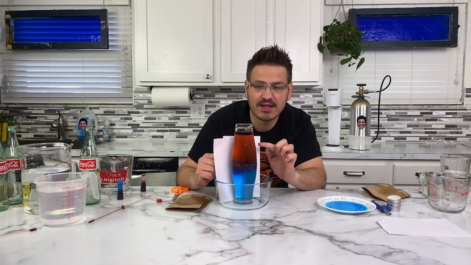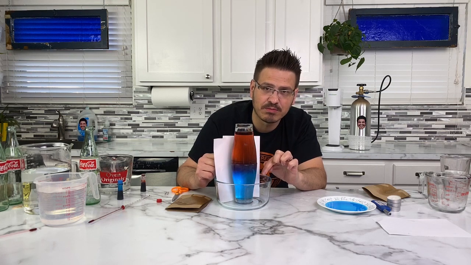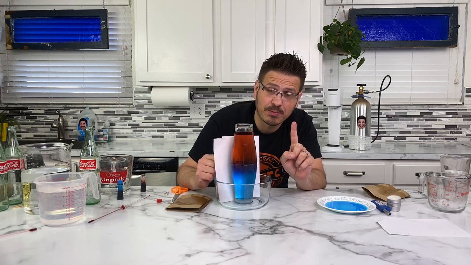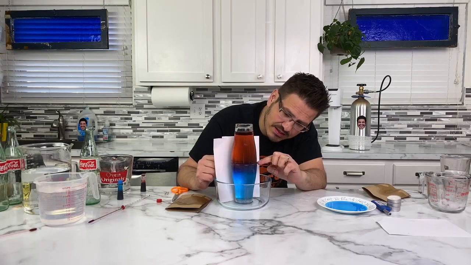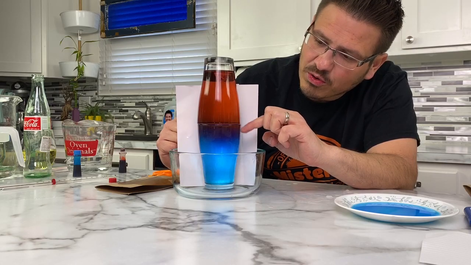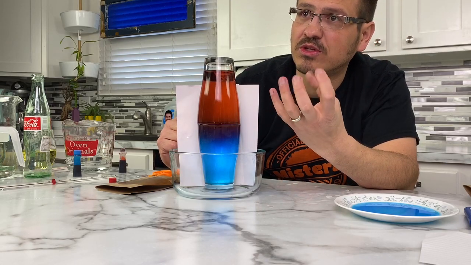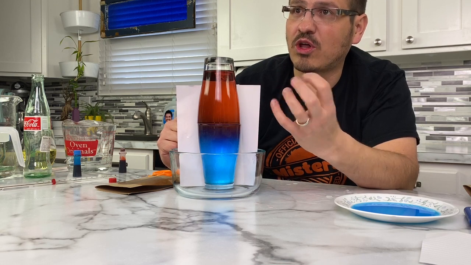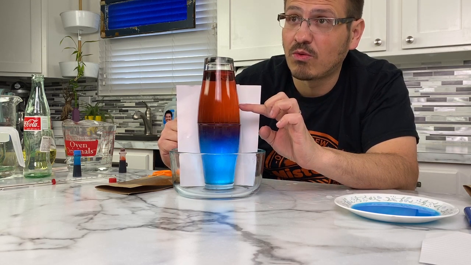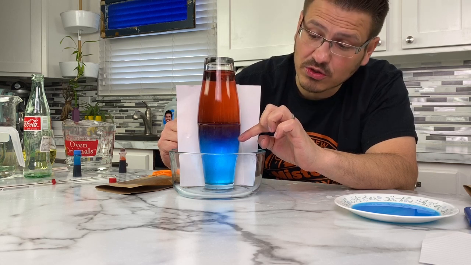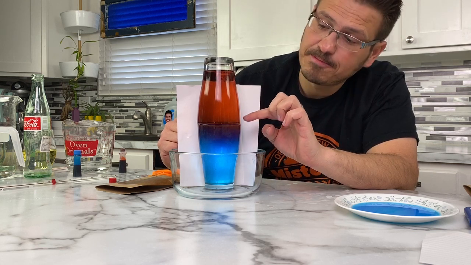Look at this. The red is sitting on top of the blue. Now, do we see purple? Yes, right here in the center, where those two are touching. Those molecules are touching. And so the hotter water is giving heat energy to the cooler water where they're touching.